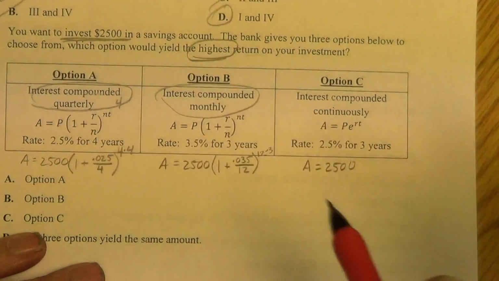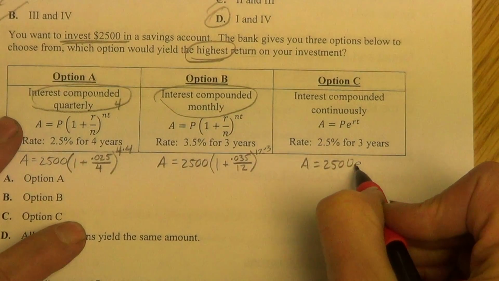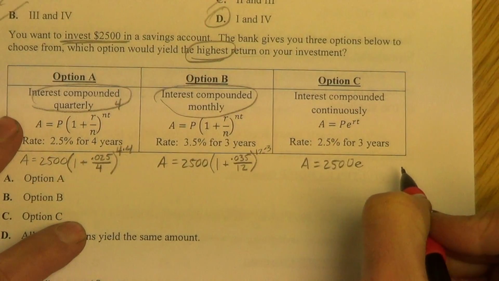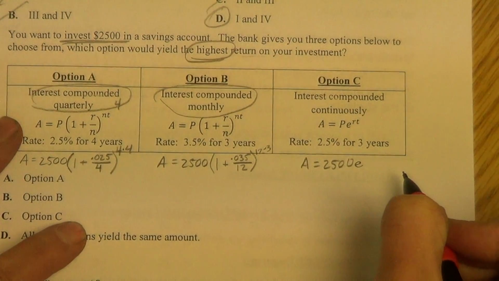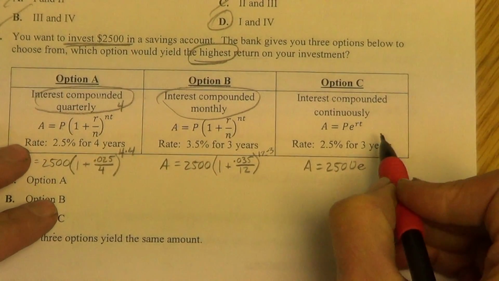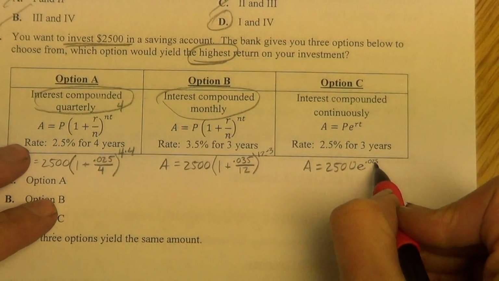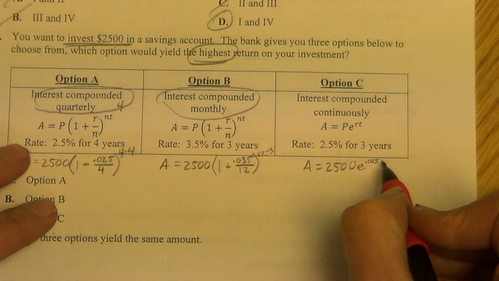Next one, 2,500, that's our principal. We need to find the e on the calculator. We just did it in unit 11, or actually in this one. I just showed you where the e is. It's raised to the rate, 0.025, and the time is 3 years.